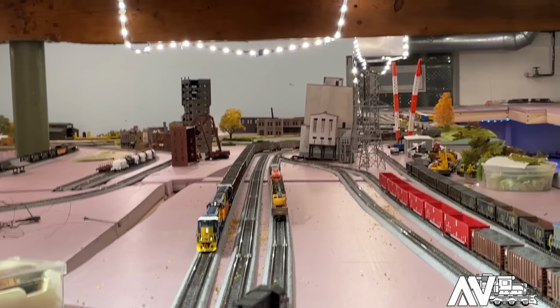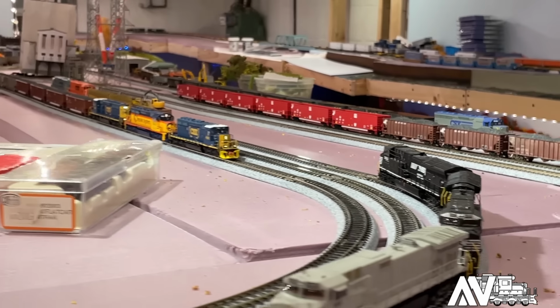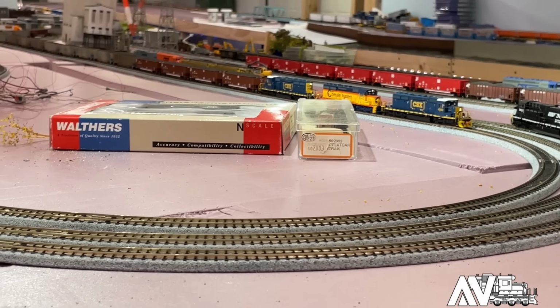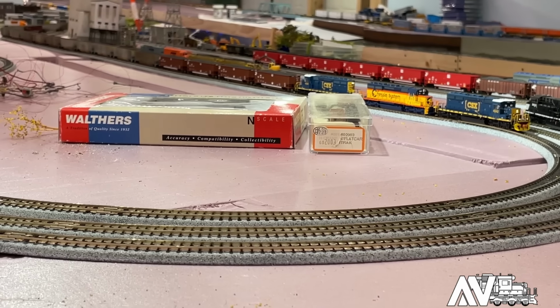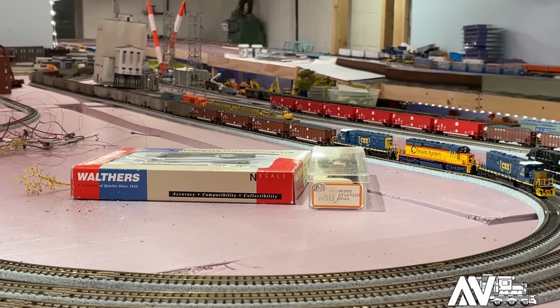But when it comes to these detail things, we all have to remember that it's not your railroad. It is being modeled by somebody who doesn't think like you, doesn't act like you, and probably doesn't want to run the same train that you want to run.